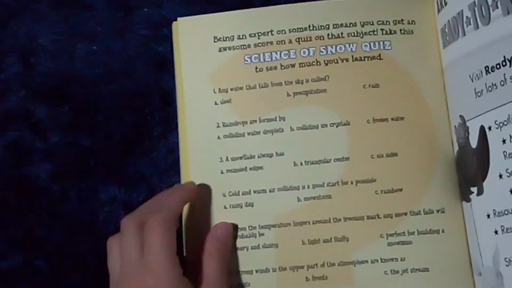Okay, now, here is the second. Raindrops are formed by A. Colliding water droplets, B. Colliding ice crystals, or C. Frozen water. My answer is A. Let's see if that's correct. Yes.